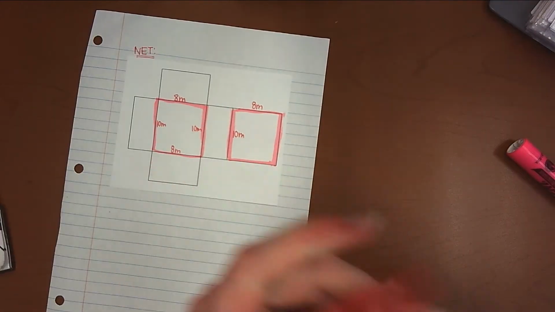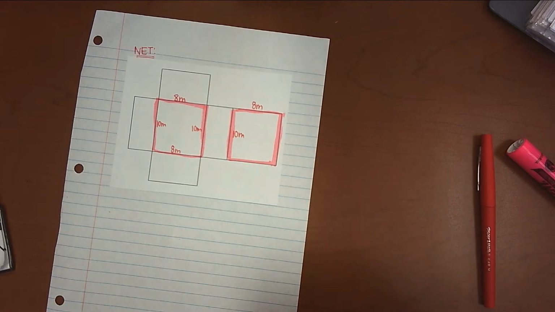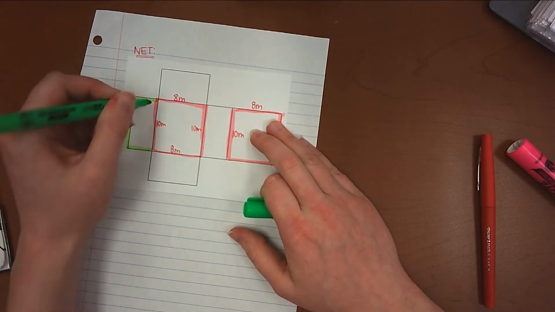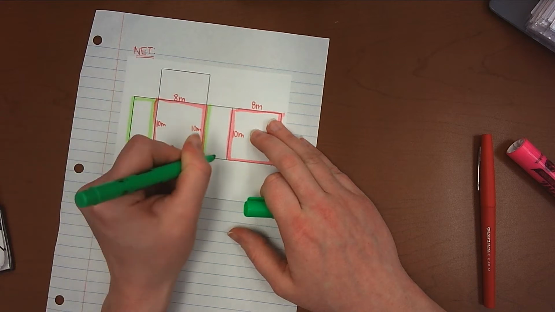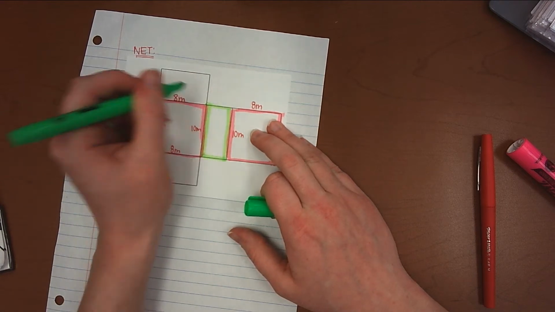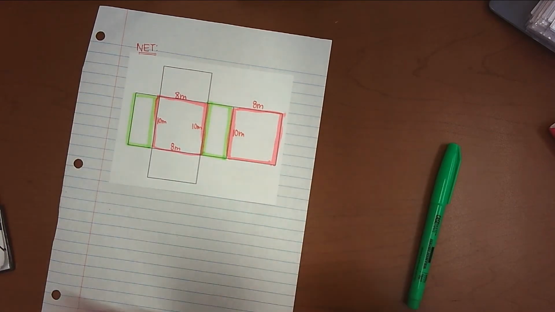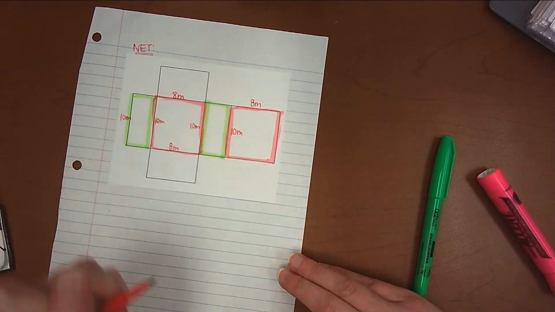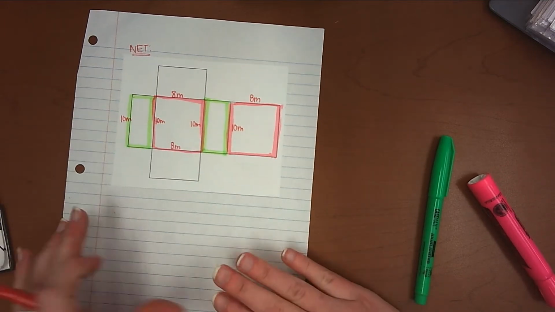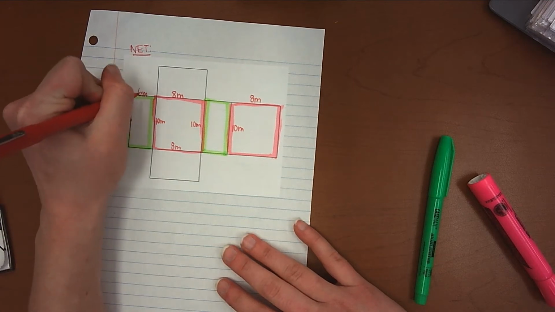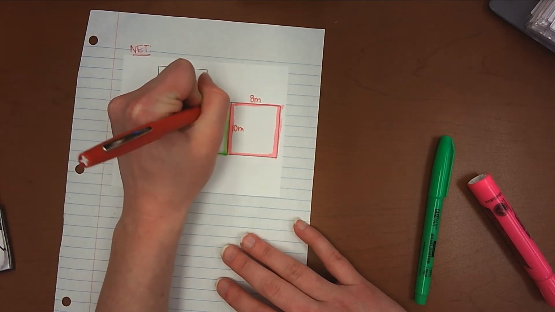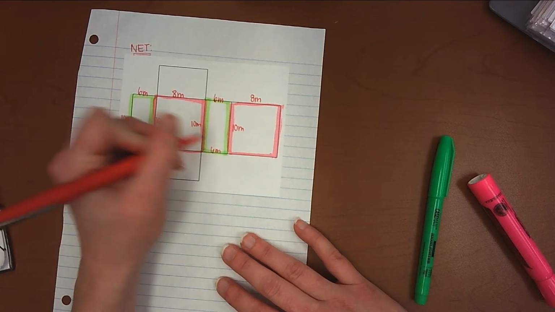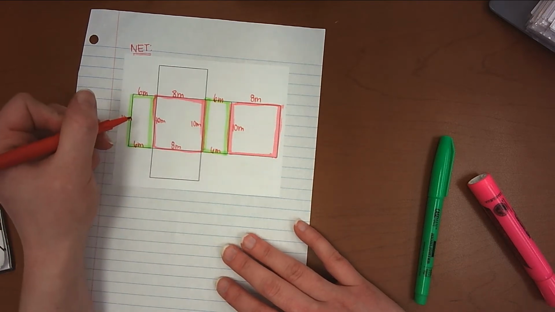Then I have my two sides. They're the two longer rectangles here. Now, because this side matches this side, this is all 10 meters, 10 meters, 10 meters. And then I'm going to give you the dimension here, which is 6 meters and 6 meters. So if this is 6, then this is 6. Remember that both my sides are going to match.